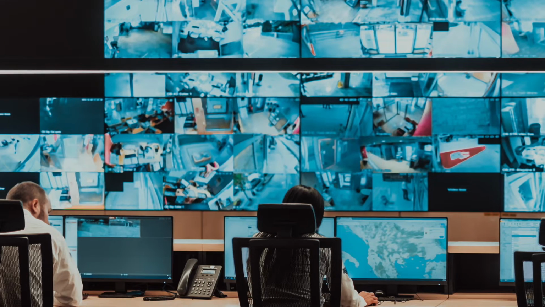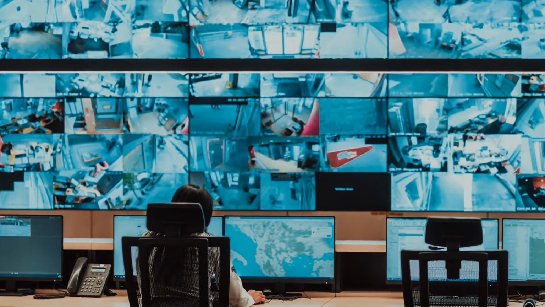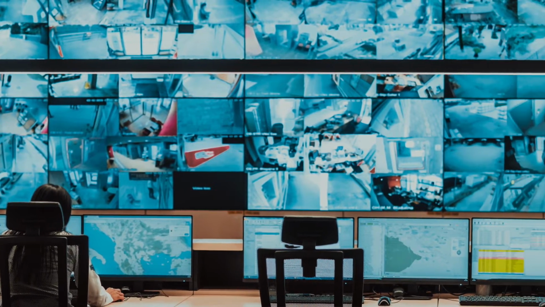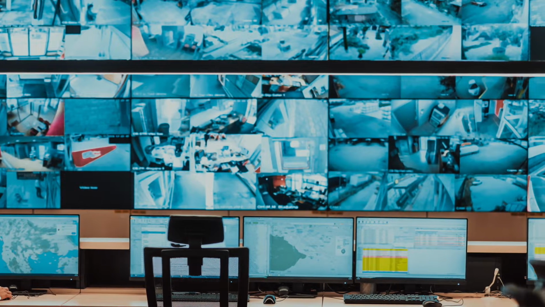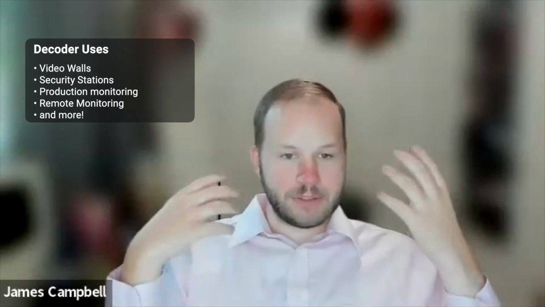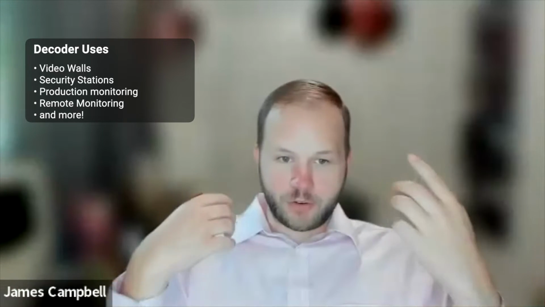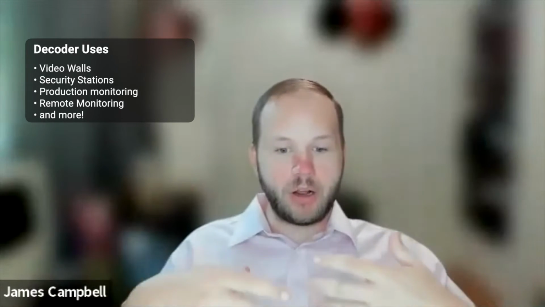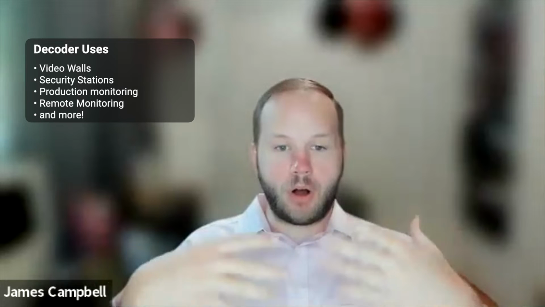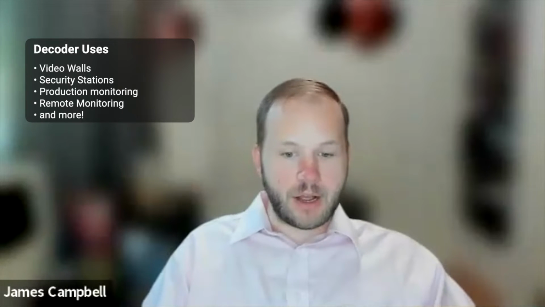What is a decoder? I think the best way of describing a decoder is if you've ever seen videos, or in a movie potentially, where they're in the security room and they've got all these cameras surrounding them on a big wall, all these monitors and TVs. That's what a decoder delivers to you. It is a device that grabs camera streams, either from the NVR or the IP camera, and allows you to display them on monitors or TVs.